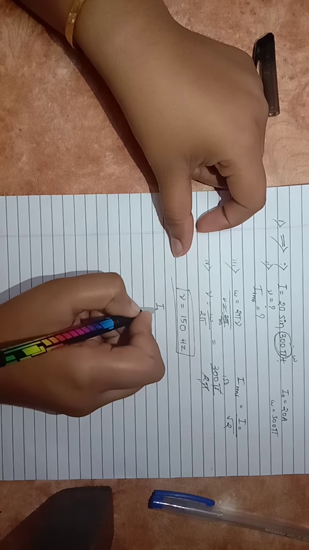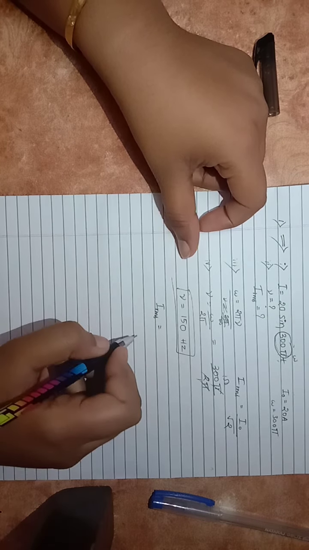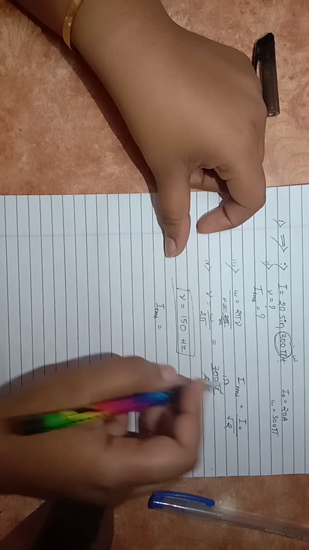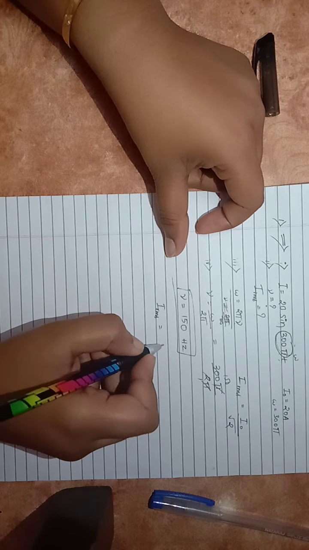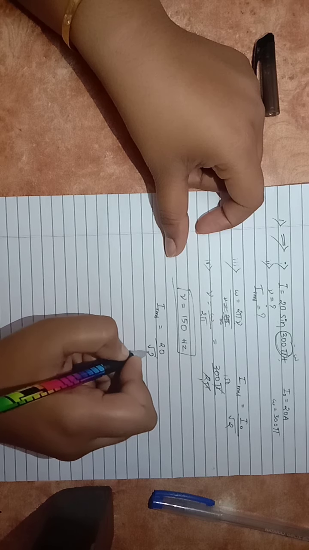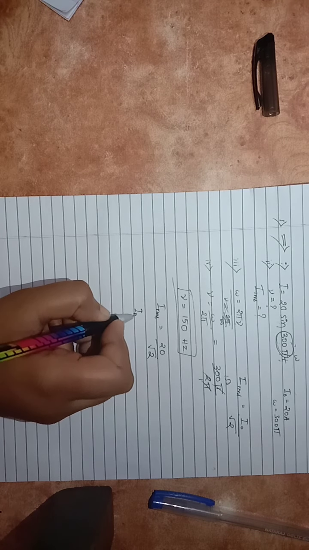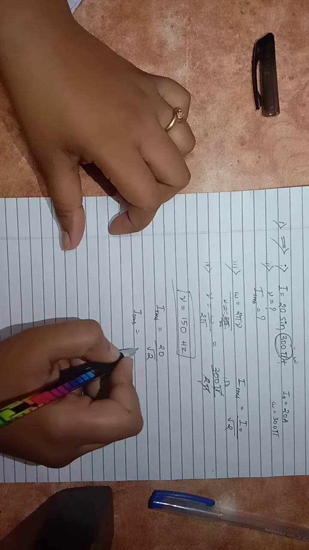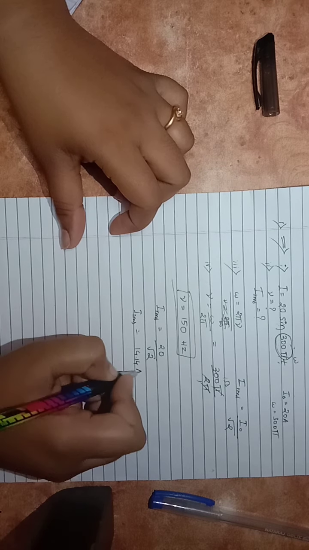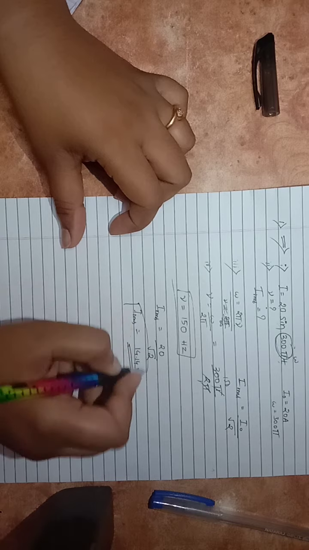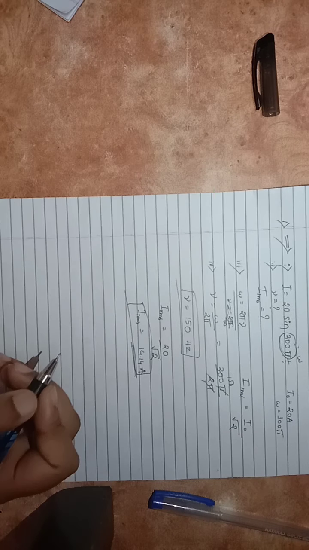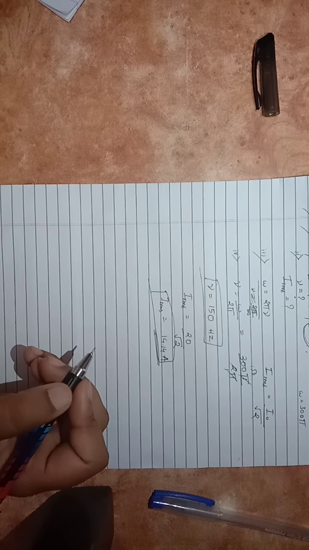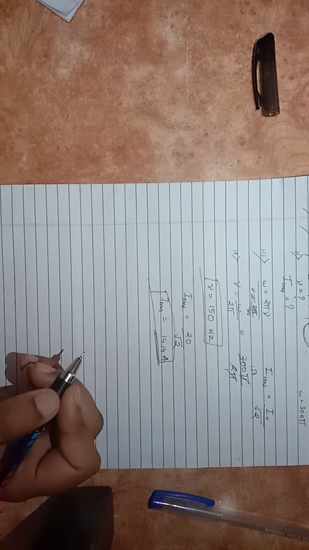So I RMS is equal to I naught. What is the value of I naught? I naught is given, 20 ampere. 20 divided by root 2, which is 14.14 ampere. Okay, so this is the calculation part. This problem is an easier one, that's why I'm telling it fast.